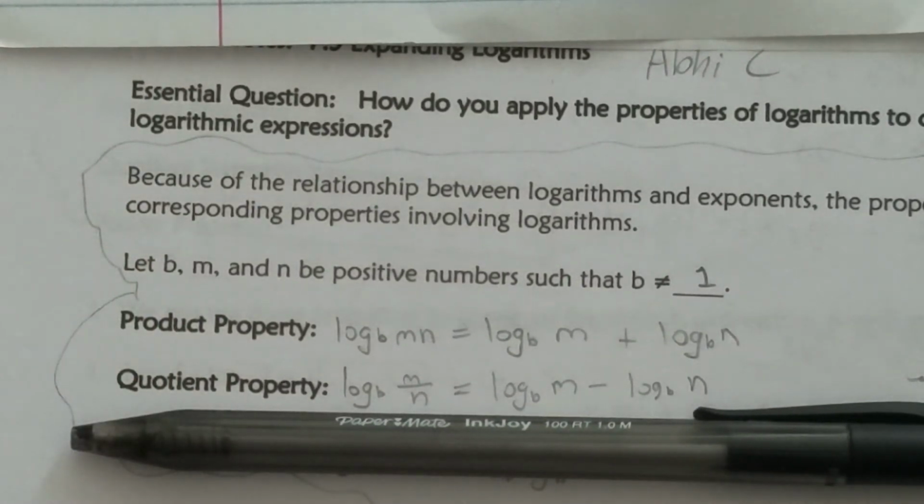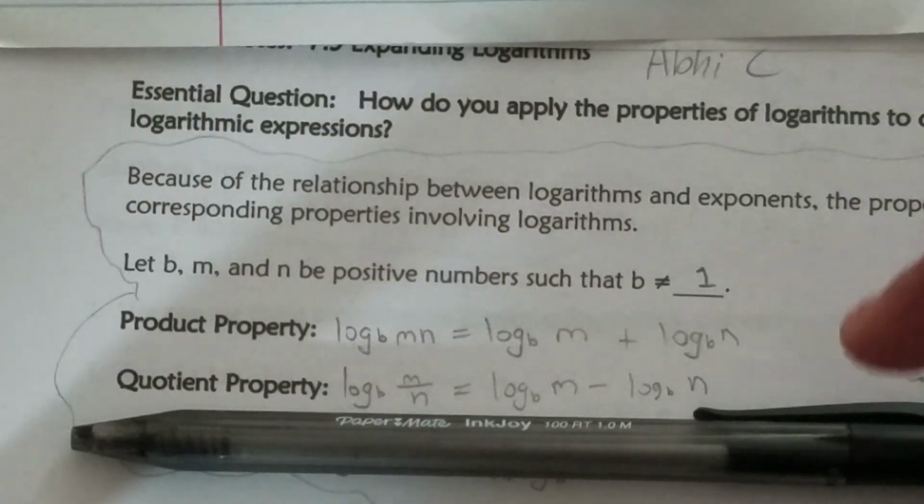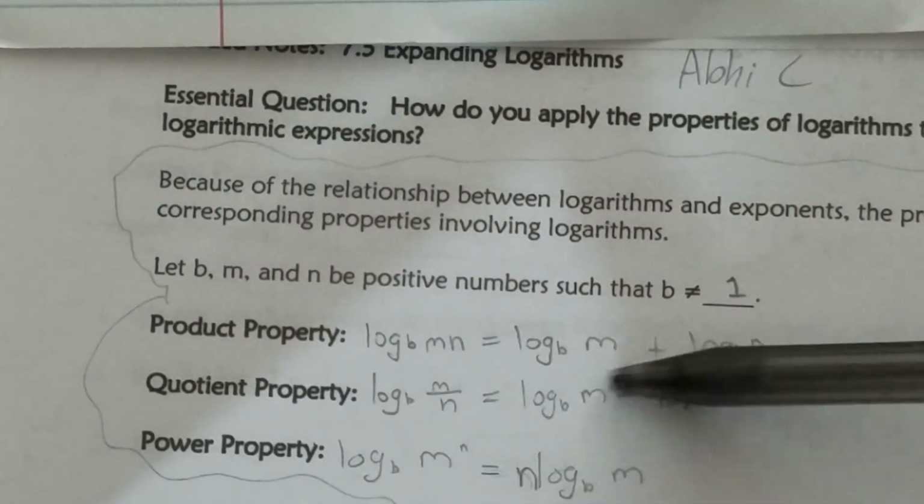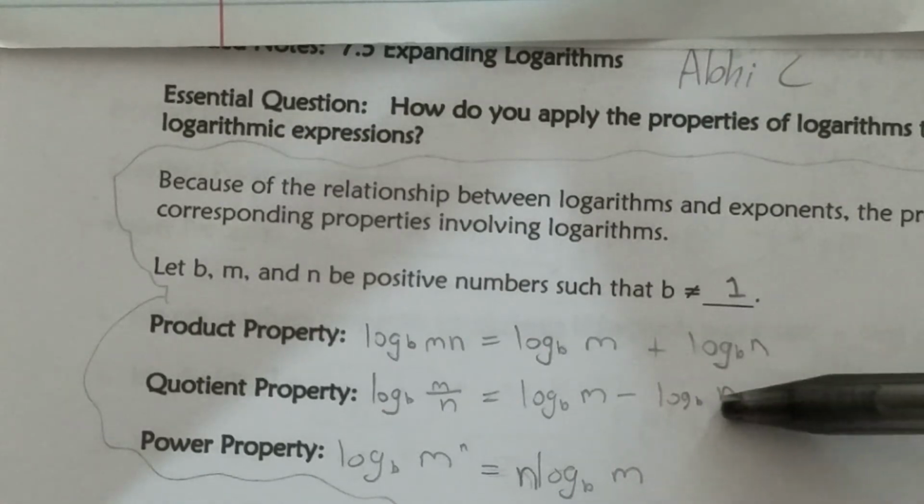So, next thing, quotient property. Standard quotient is your dividing. So log base b of m over n, similar to an exponent property. So basically what you have is log base b of m minus log base b of n.